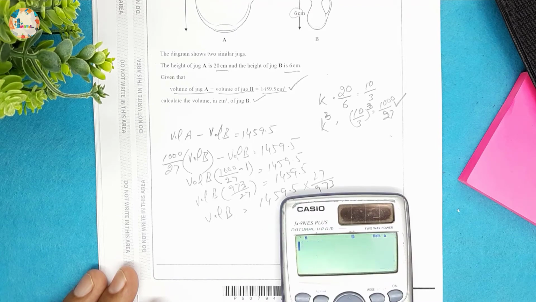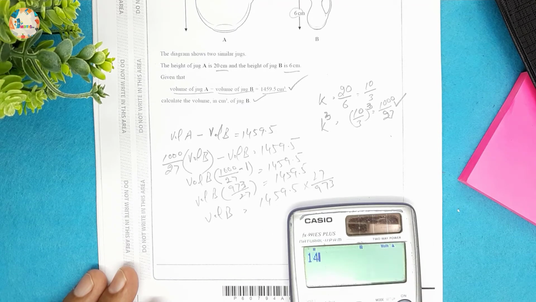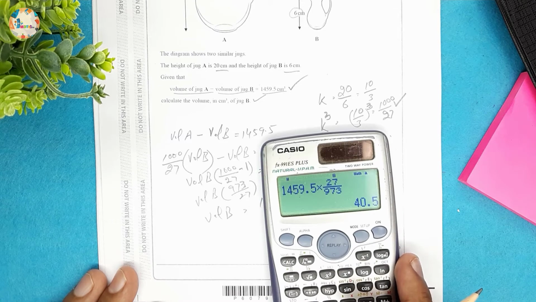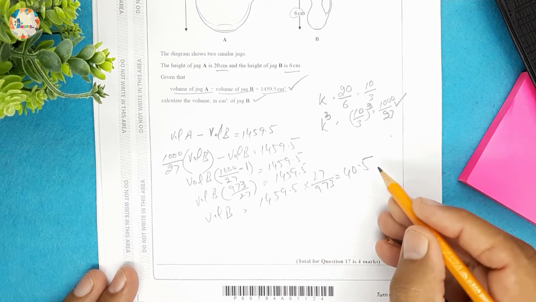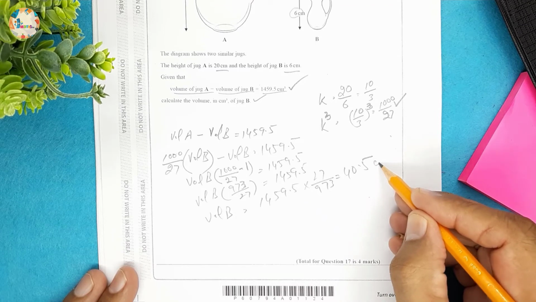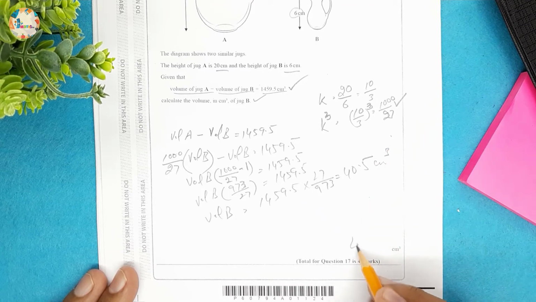So 1459.5 multiplied by 27 and divided by 973, and the answer will be 40.5, which is the right answer, 40.5, and this will be centimeter cube. So we'll write here 40.5 as our final answer.